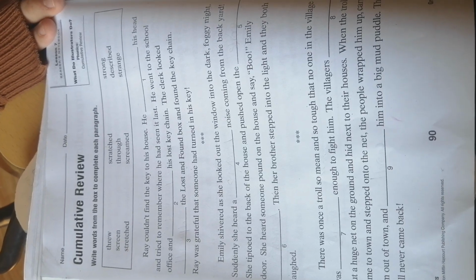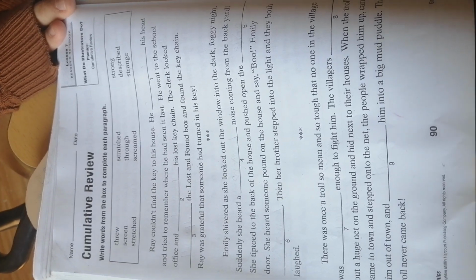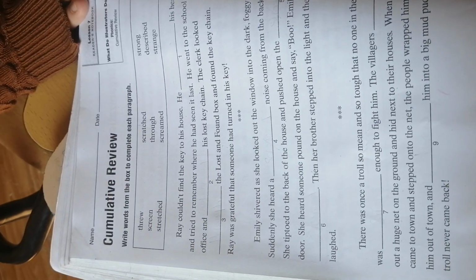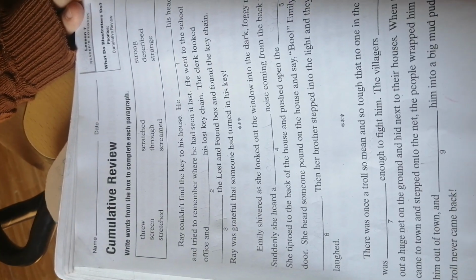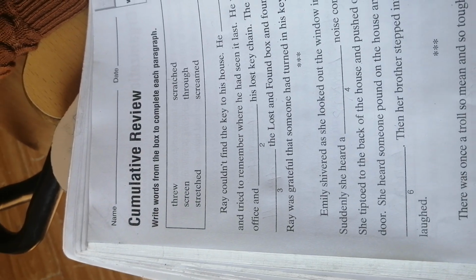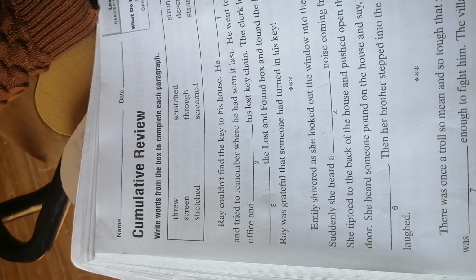So welcome back again. After watching the video and opening the book, now we're ready to answer this exercise together. Open page 90 in the reader's notebook, and then you will find: write words from the box to complete each paragraph. So the first word that we have is through. Through, when you throw something at someone, like I'm throwing the ball at the goal.